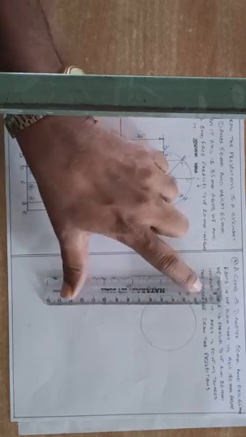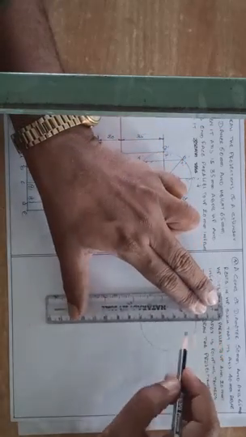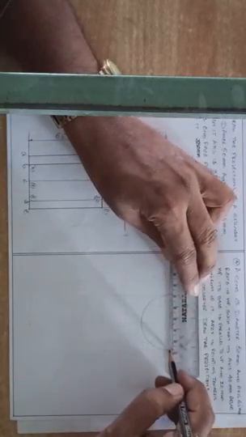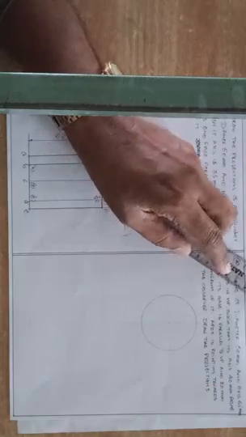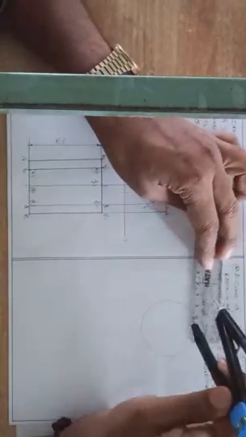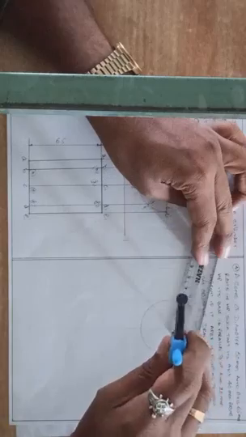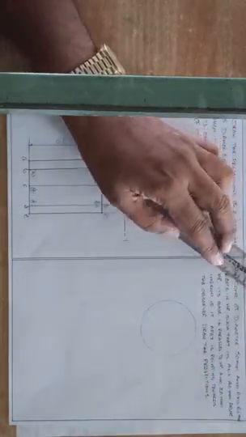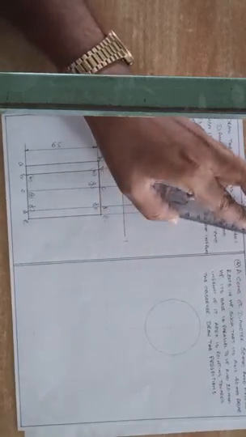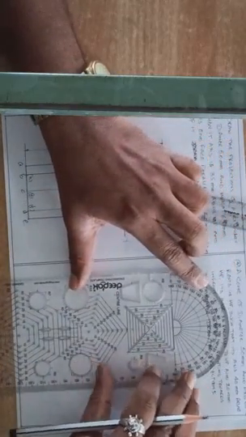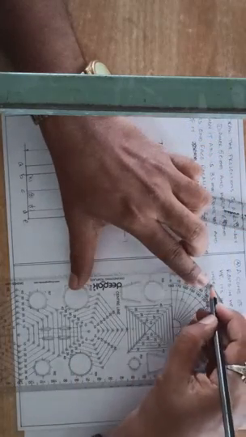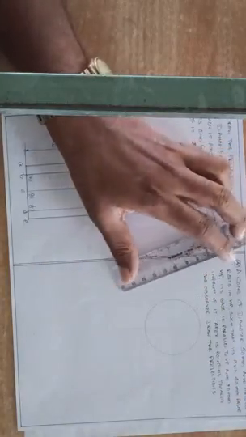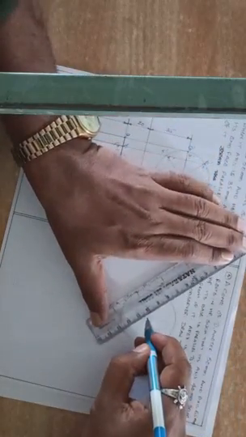Now first you have to construct the true shape in the front view: the vertical axis as well as the horizontal axis. From the intersection point, the diameter given here is 50 mm, so 25 mm radius. So draw a thick circle. Then as usual, divide the circle into 8 equal parts: 45, 90, 135, 180, and join all these parts with the center and extend it.